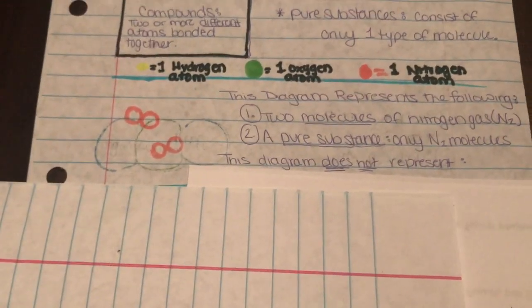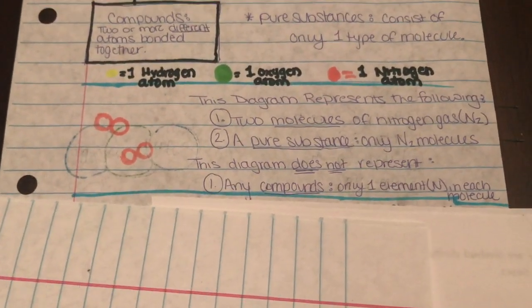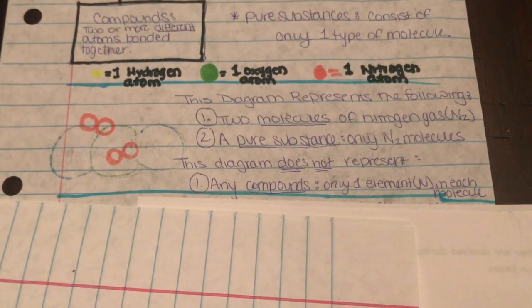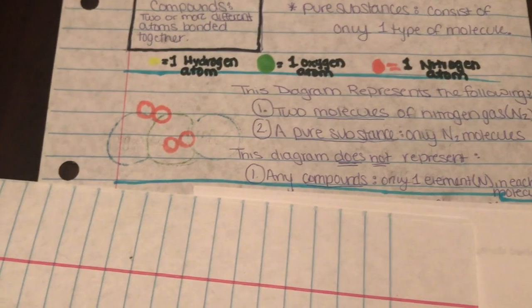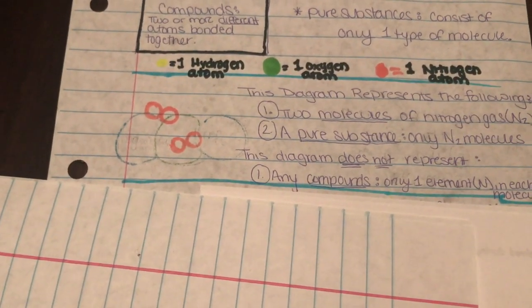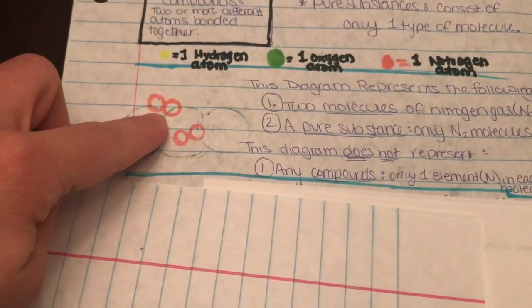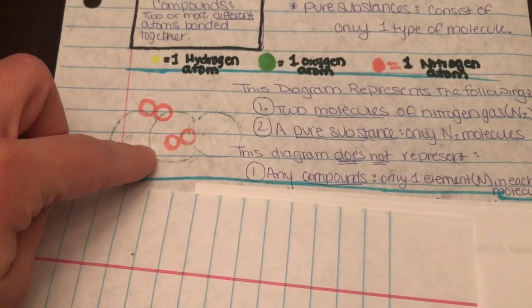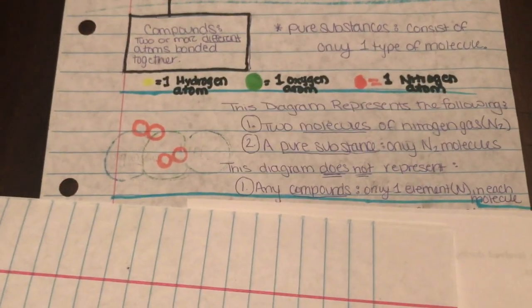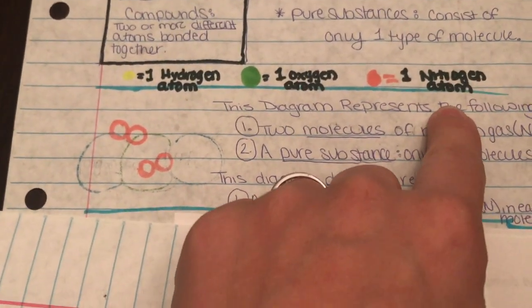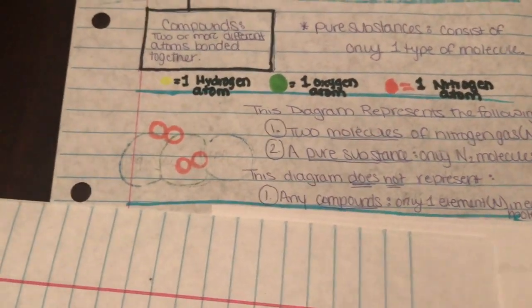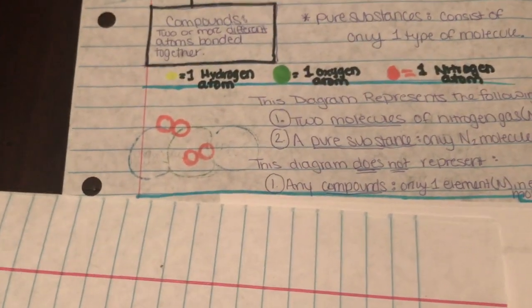This diagram does not represent any compounds because there's only 1 element, nitrogen, in each of these molecules. So it is not a compound. So this is a molecule, and it's also representing a pure substance, but it is not a compound. It is made up of atoms, and nitrogen is an element, so those are also included in there as well.